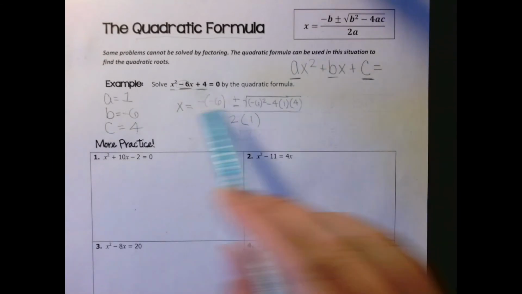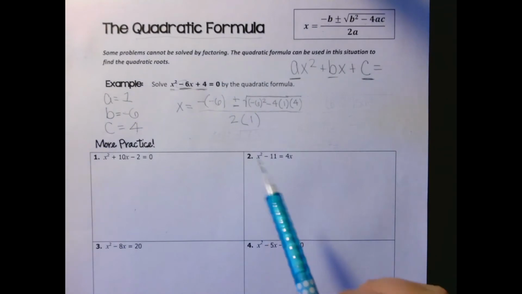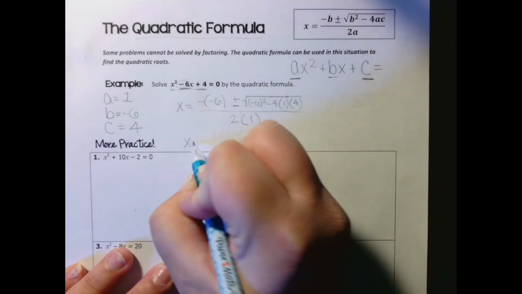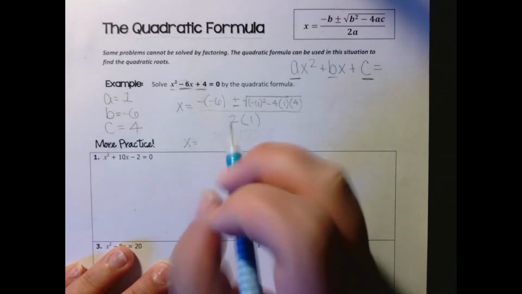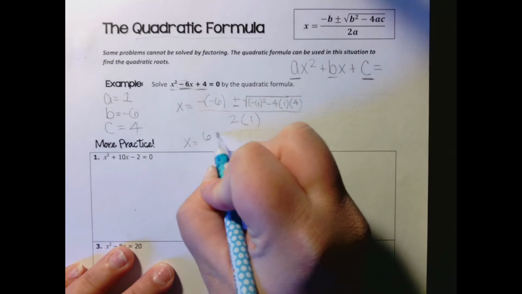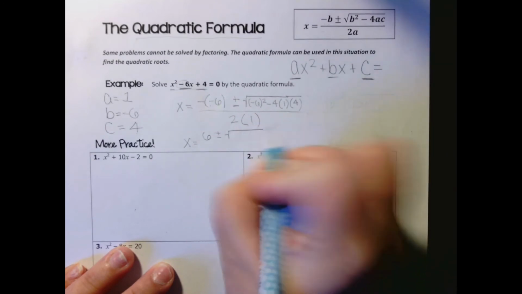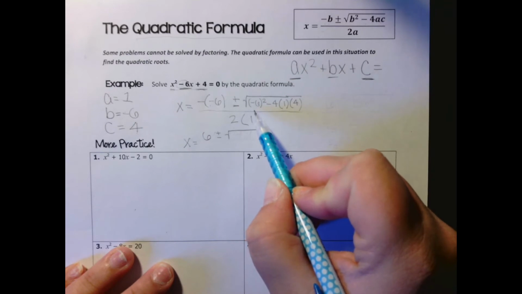Now that we have plugged everything into our formula, we're going to start simplifying this. So I'm going to rewrite this as x equals, I have negative negative 6, which is going to make this a positive 6. Two negatives make a positive. Then I have plus or minus, and I'm going to simplify what is inside the radical. So I have negative 6 squared, which is going to be 36.